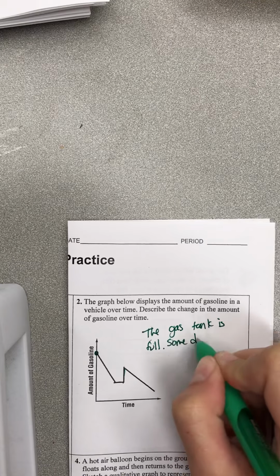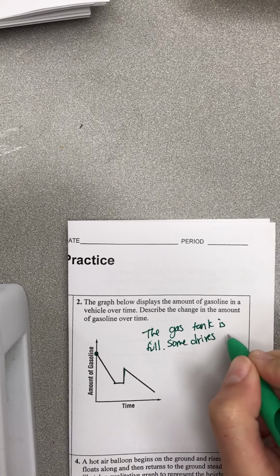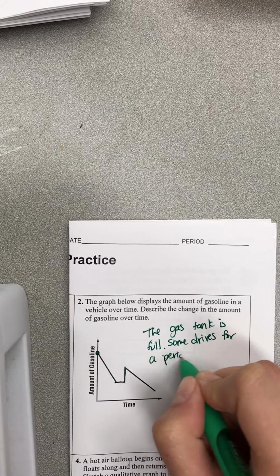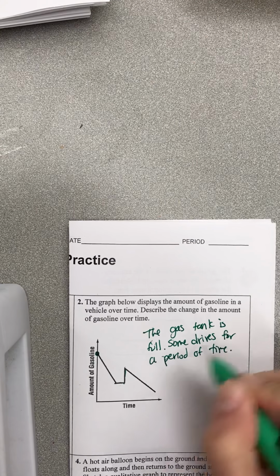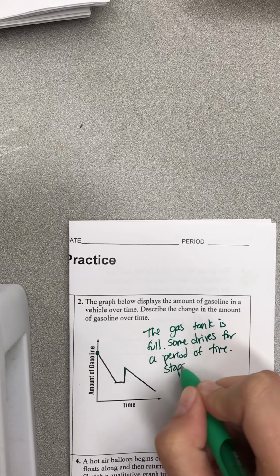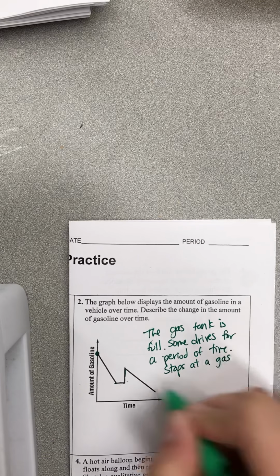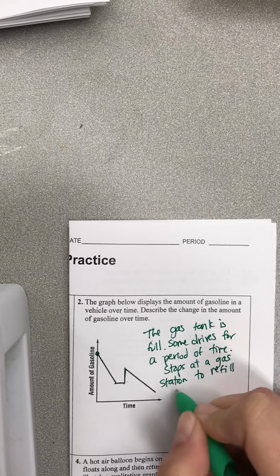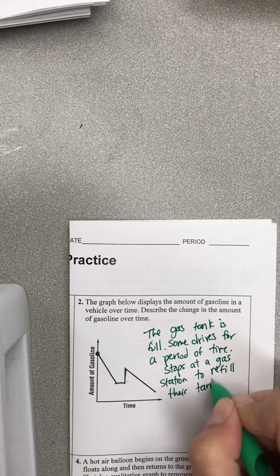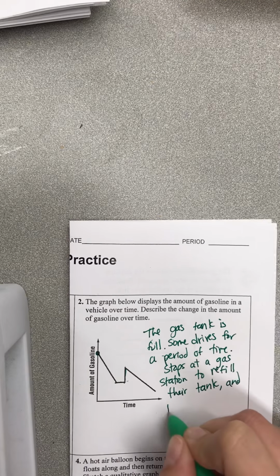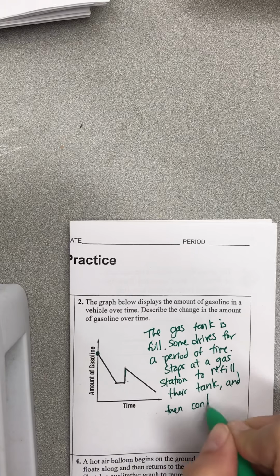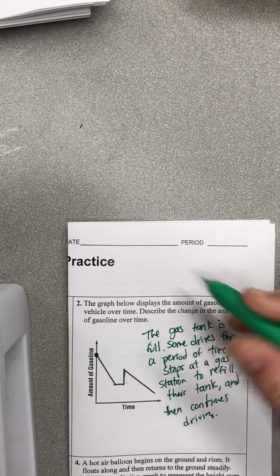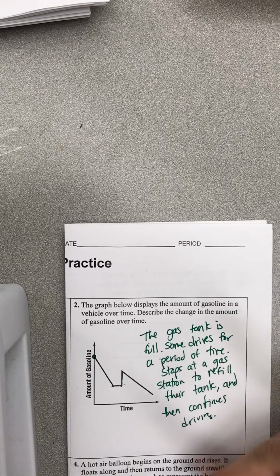Someone drives for a period of time, stops at a gas station to refill their tank, and then continues driving.